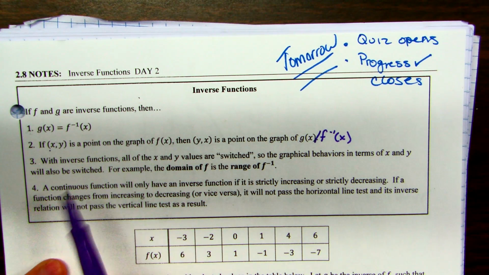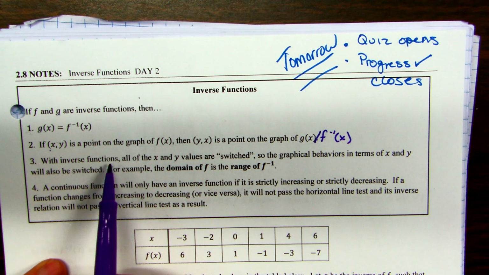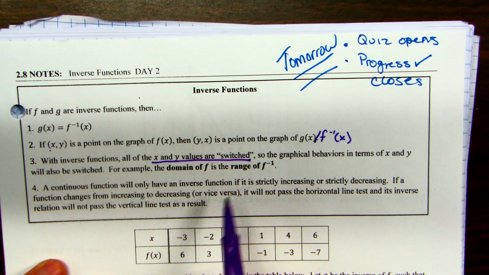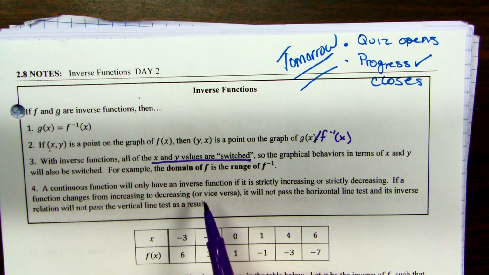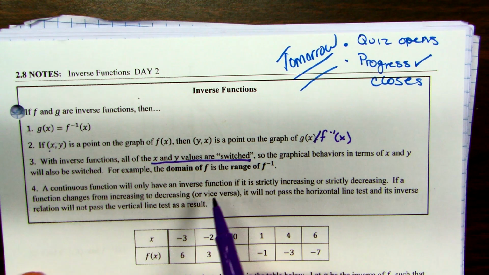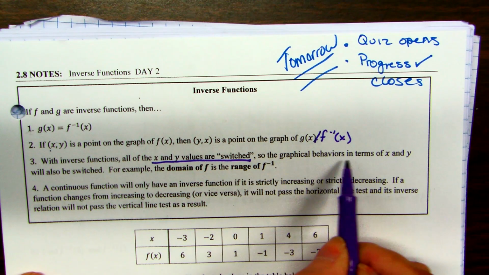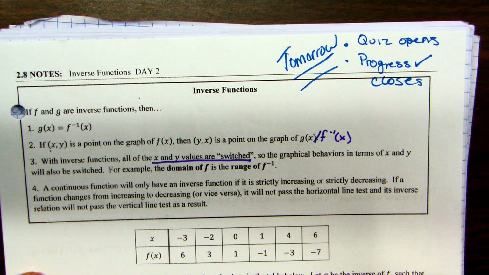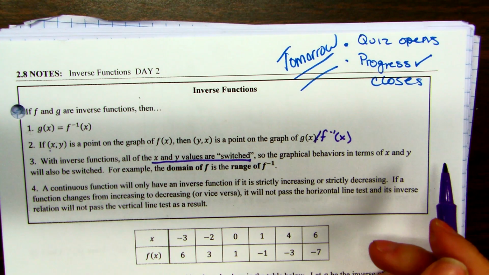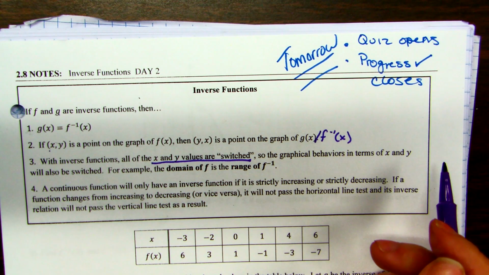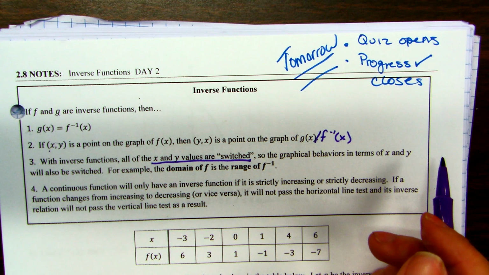And I'll keep pointing that out. With inverse functions, all of the x and y values are switched, whether it's in a table, a graph, an equation. So on a graph, the graphical behaviors in terms of x and y will also be switched. A point on f of x, called (x, y), would be switched on its inverse.